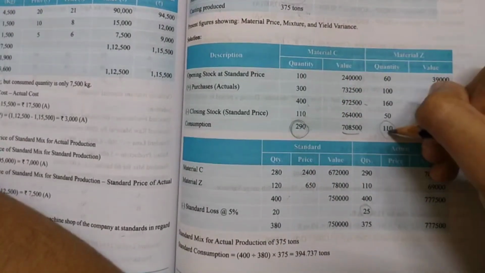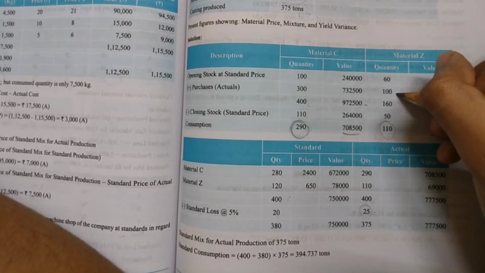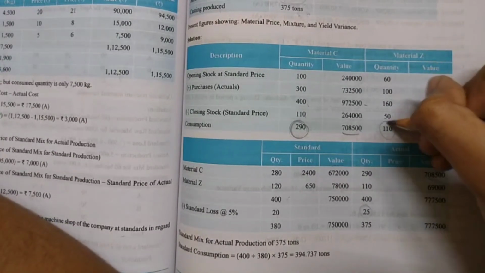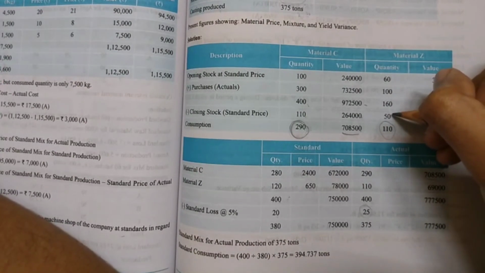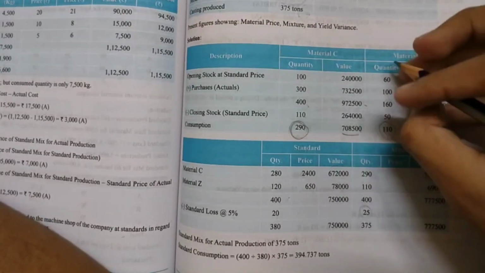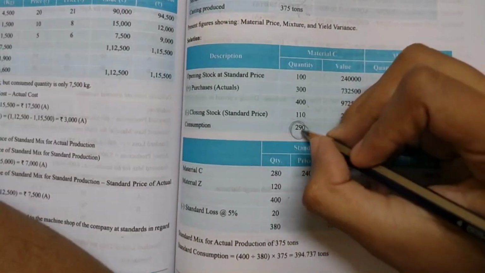The same thing has to be done in case of zinc. 60 was the opening, we bought 100, and when we add these together we get 160. Then at the end of the year they have 50 tons. Once we subtract this 50 from 160, we get the actual consumption of zinc, so 110 is the actual consumption. So we got the quantities.